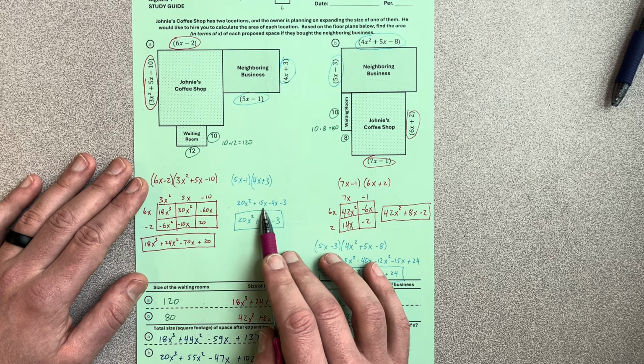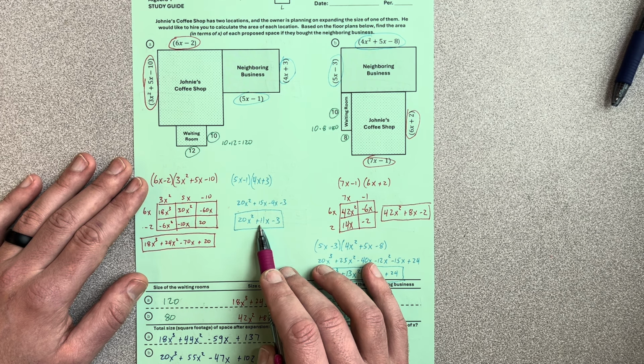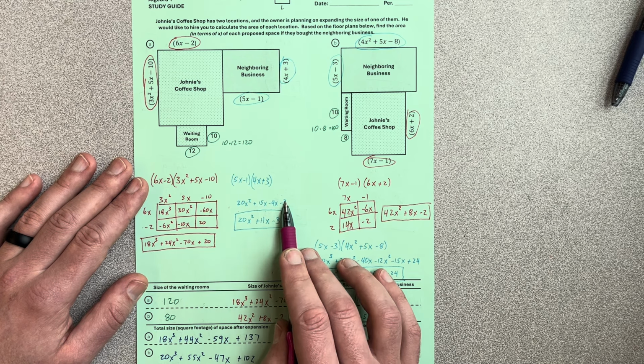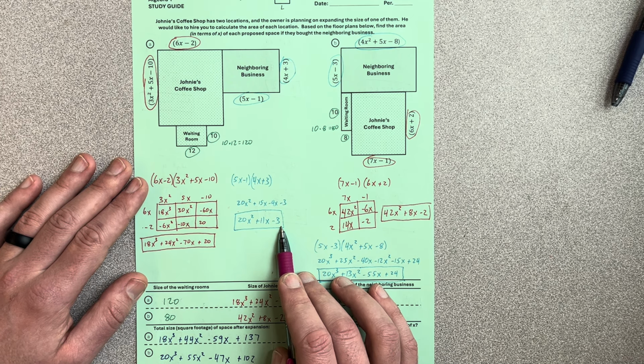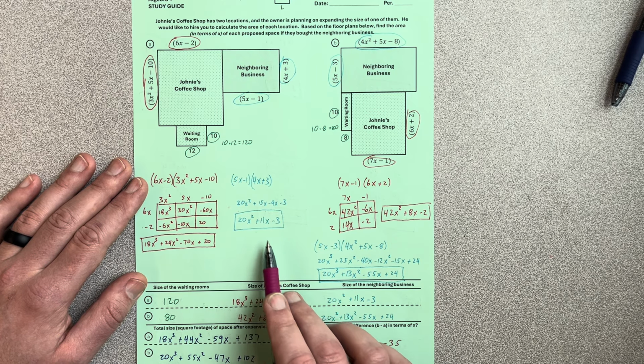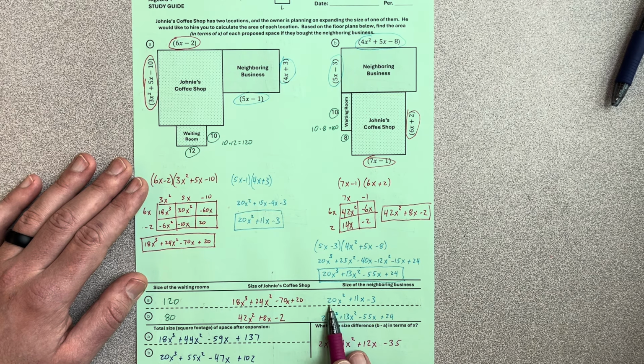Combining these two like terms in the middle, they have an x to the first power, or just x by itself. That becomes 11x. 15 minus 4 is 11. Notice how the x squared term and the negative 3 did not combine, and they just came on down. Just like before, I carried that down here to this line here, the 20x squared plus 11x minus 3. The light blue is light blue.